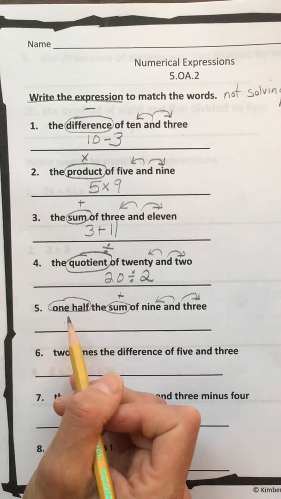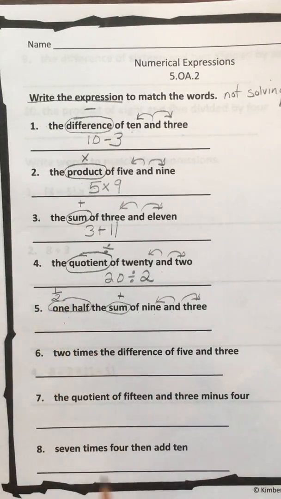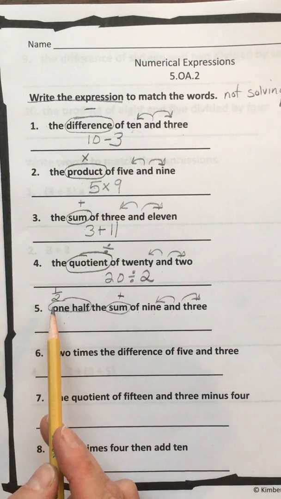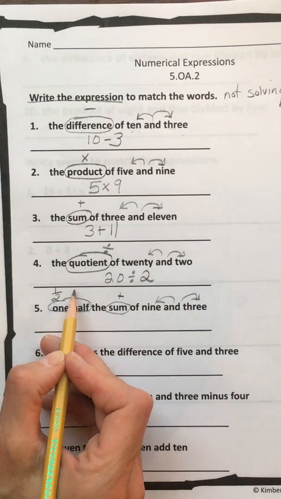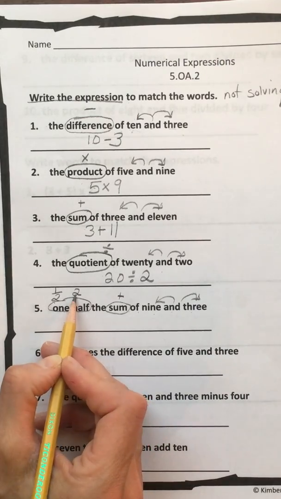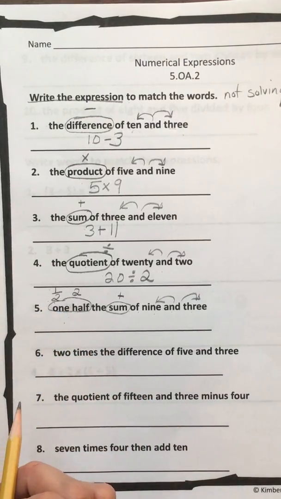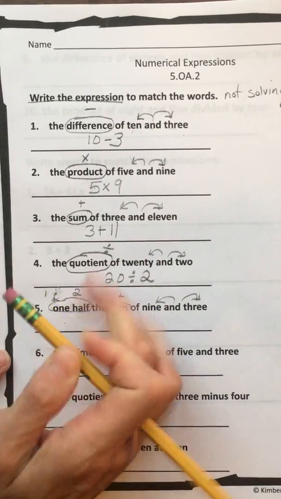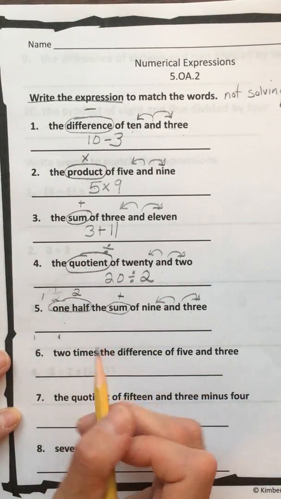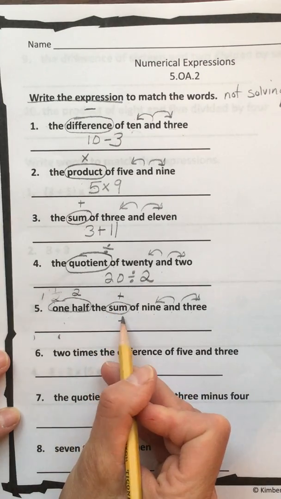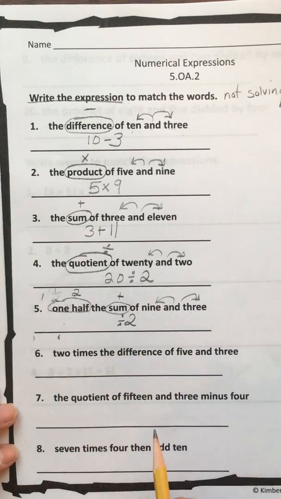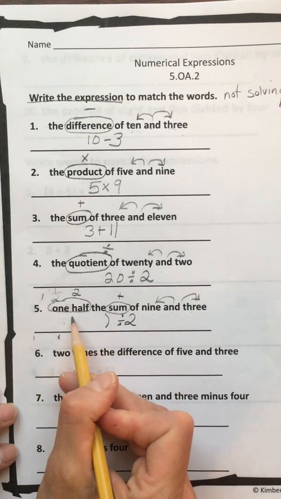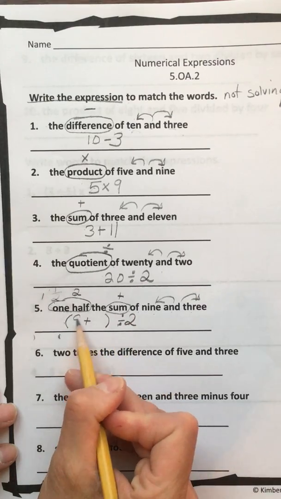So when you want one half, typically you would think of this, right? But in expressions, we don't see too much of the half fraction. But what number represents half of something? Whenever you want to split something in half, we automatically get 2. So choose the 2 over the one half fraction when writing expressions. So we want half of whatever our other numbers are going to be. We want half of the sum of 9 and 3.